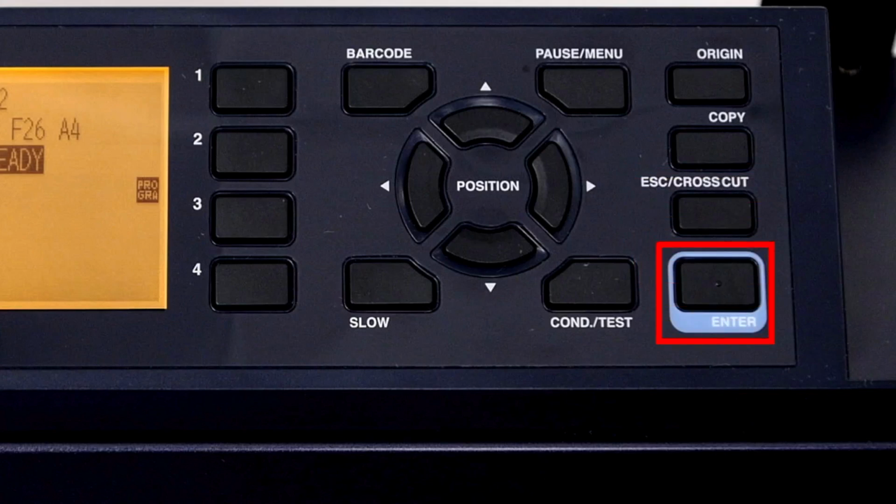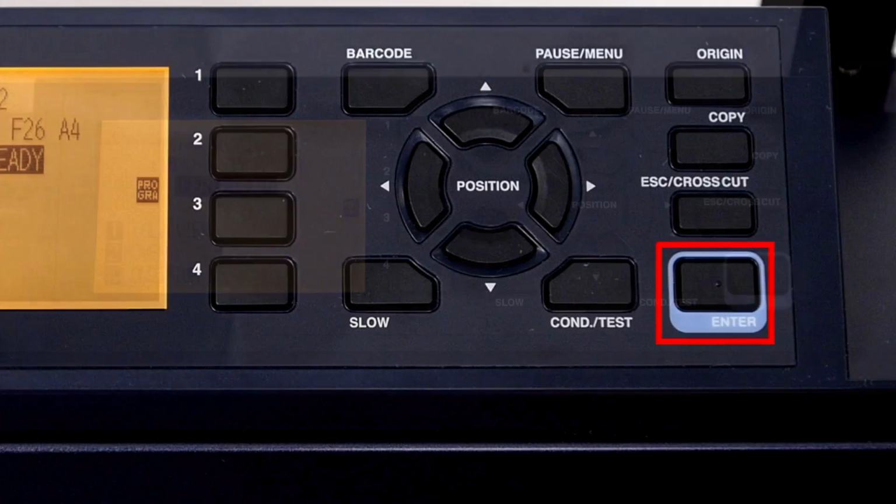Finally, the Enter key is usually pressed after a setting has been altered. Pressing it tells the cutter that you accept the changes. It can also be used for other functions, such as switching conditions.